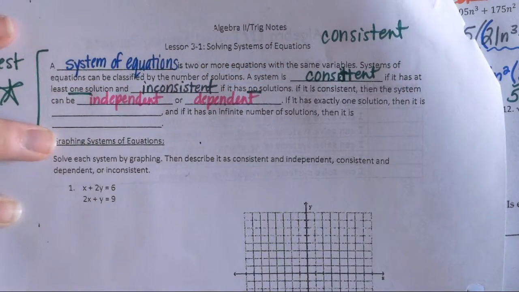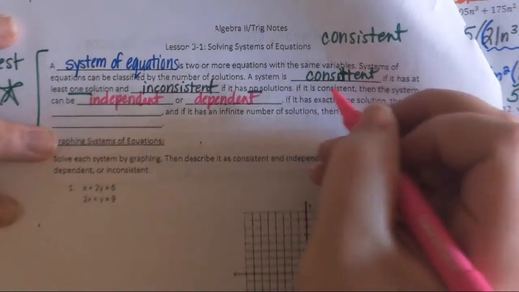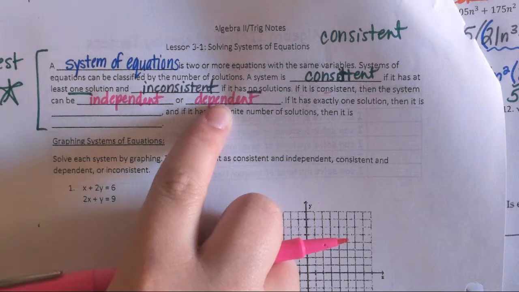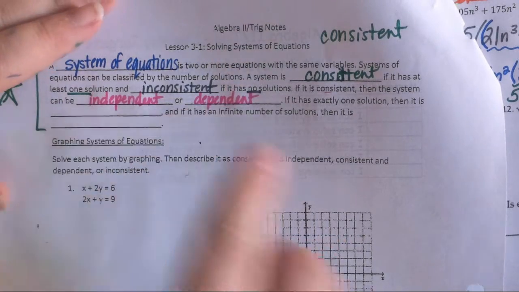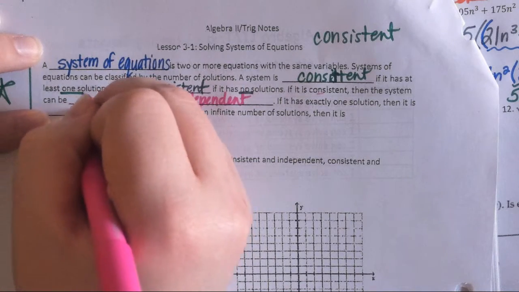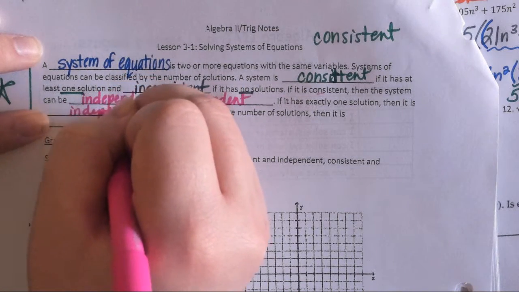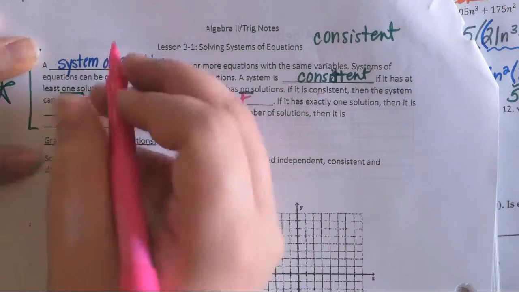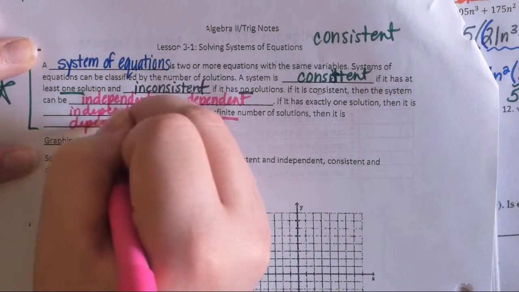So our system, if it has a solution, it's consistent, and then it can be independent or dependent. And that depends upon if it has exactly one, it is independent. And if it has an infinite number, it is dependent.